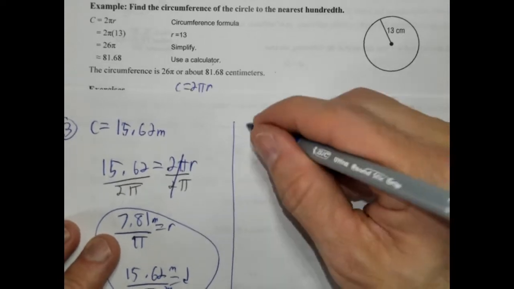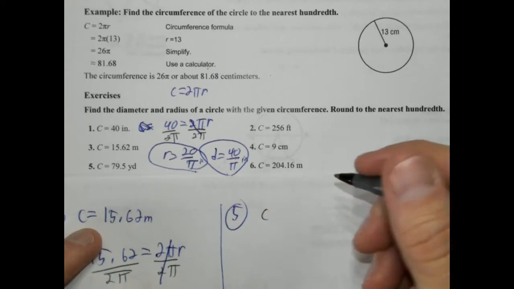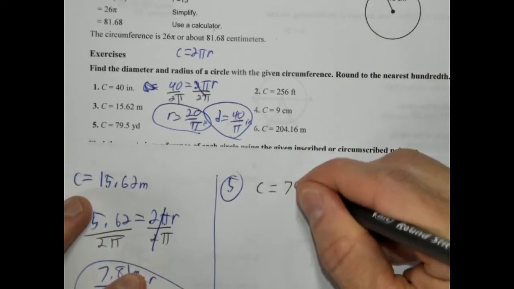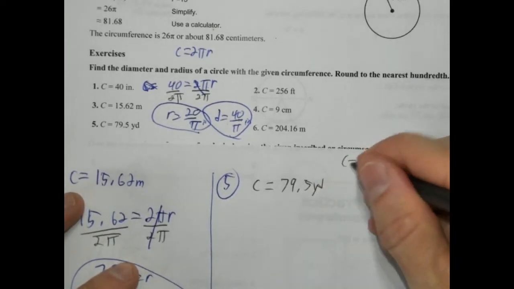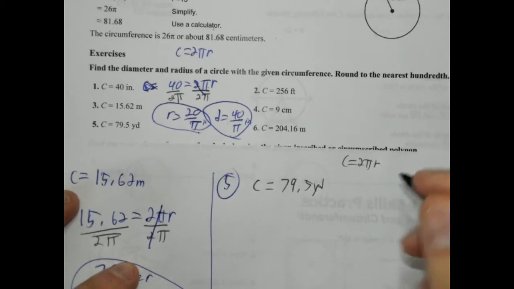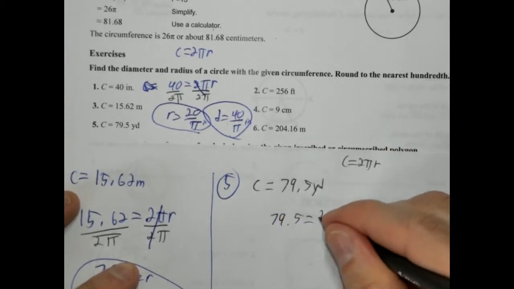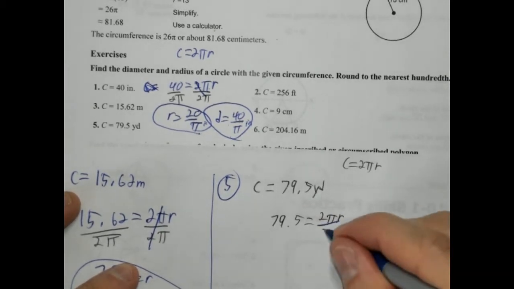And the last one, number 5. So we have, this is just kind of like algebraically solving it. That's all this is. 79 and 5/10 yards. So we'll write the formula: c equals 2 pi r. And our c is going to be 79 and 5/10 equals 2 pi r. We're going to go ahead and solve for r. So we're going to divide both sides by 2 pi.